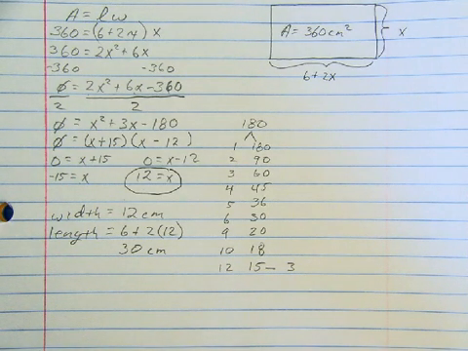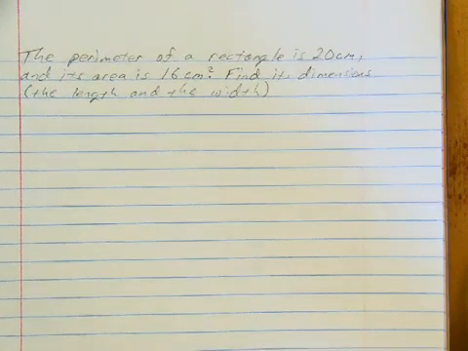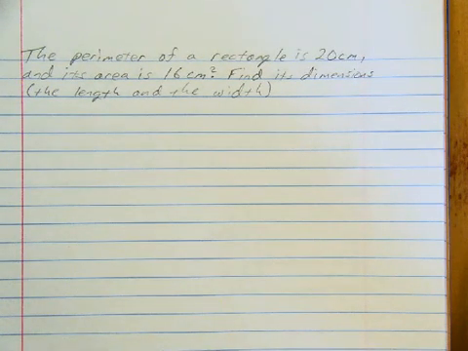Okay, all right. So let's go on to another application problem. All right, so this next one we have here, we have the perimeter of a rectangle is 20 centimeters. Its area is 16 centimeters squared. We are going to find its dimensions.